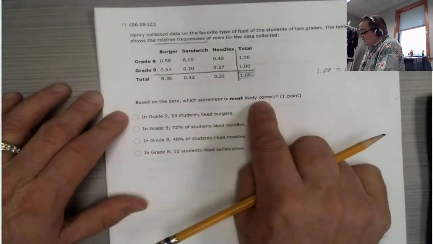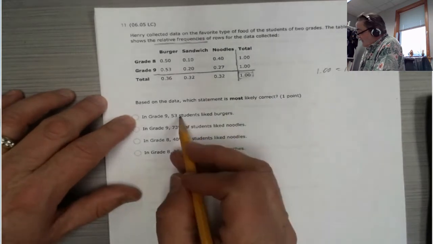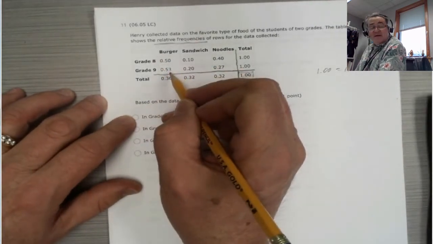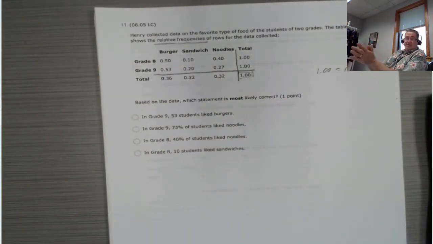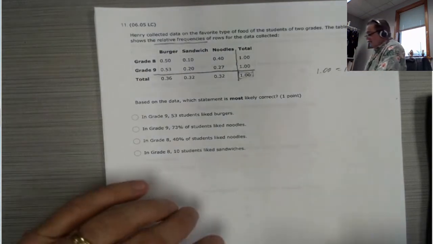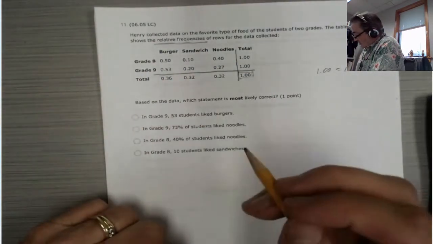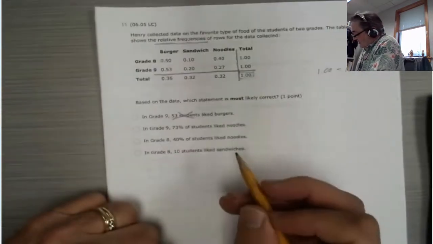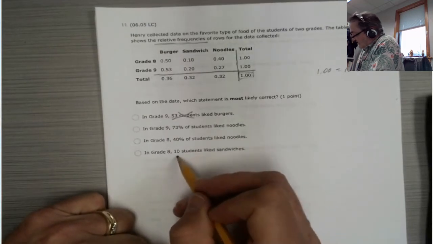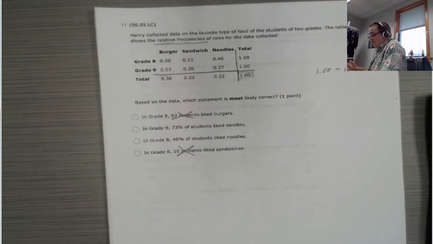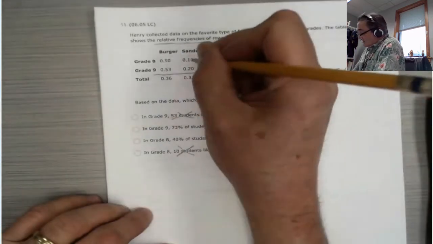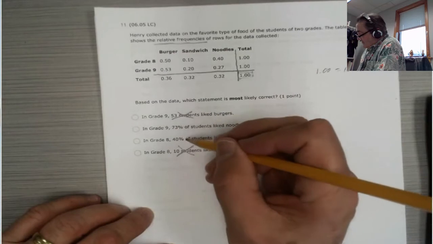So which statement's most likely correct? In grade 9, 53 students like burgers. Again, this is 0.53. That doesn't say there were 53 students. That means 0.53 of the total students like burgers. So it's not just the number of students. And this one said 10 students like sandwiches. Again, the 10 is not the actual number. This is a percentage. So it's either 73% or 40%.